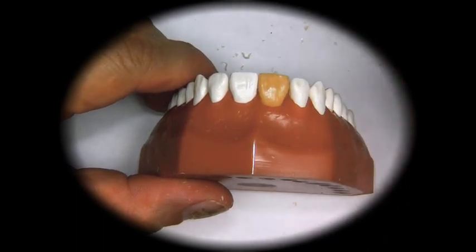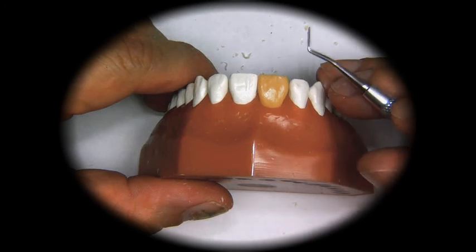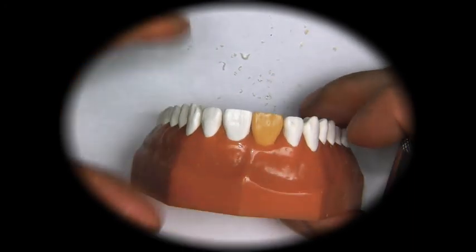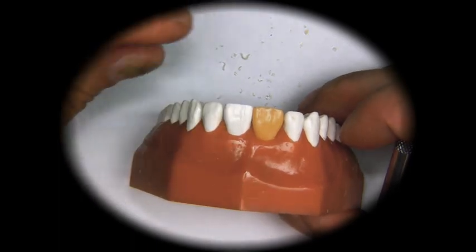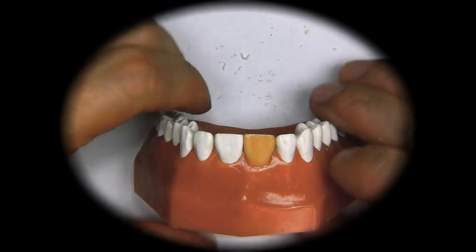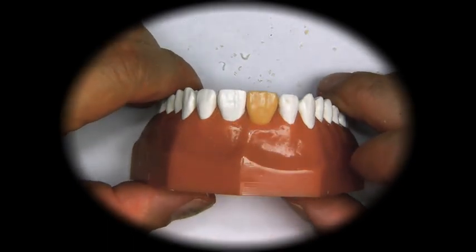There are some people without contact areas, but for us, that is part of our requirements. So we're going to have to make contact areas of mesial and distal of every tooth.